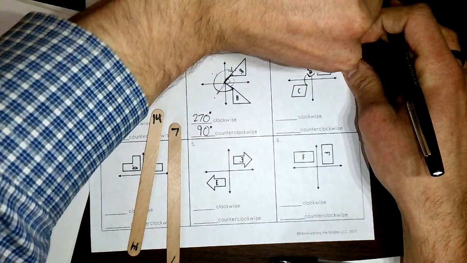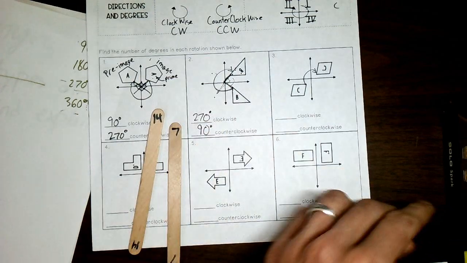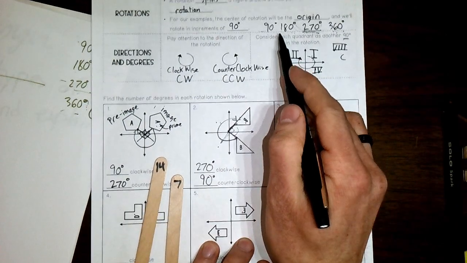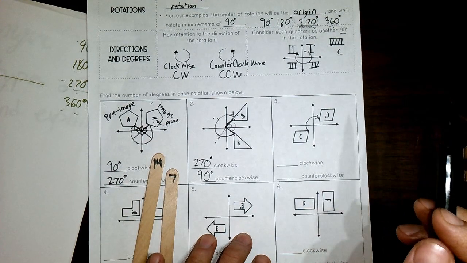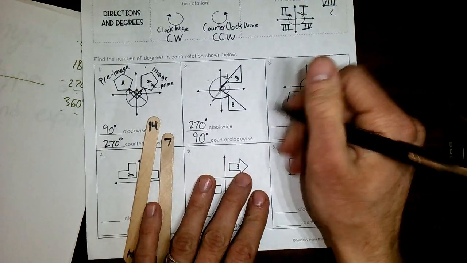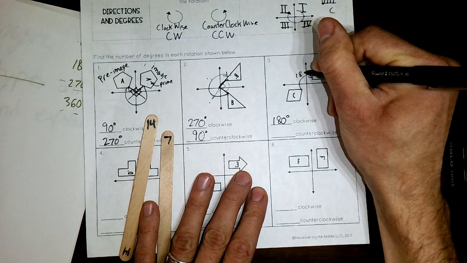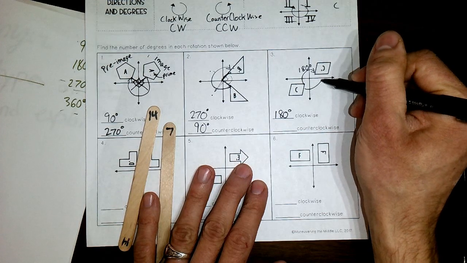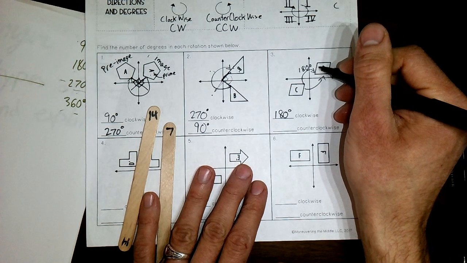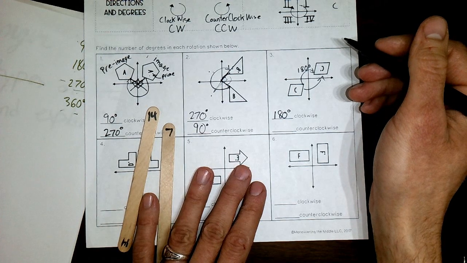So it's 90 plus 90. I got it now. 180. And if it's that, clockwise, it's 180. What is it counterclockwise this way? Es igual. See?